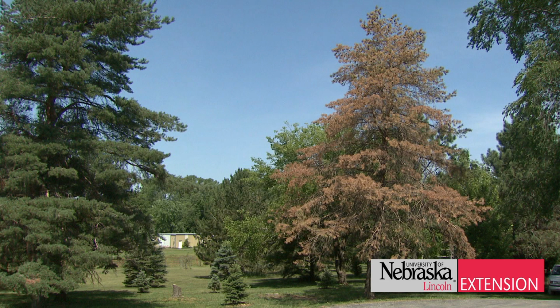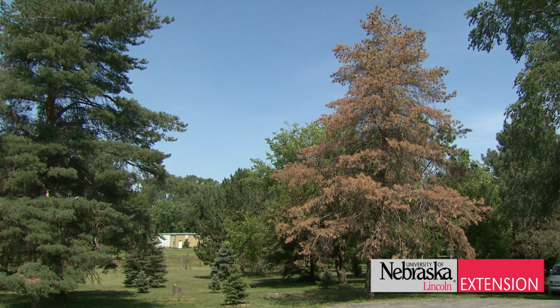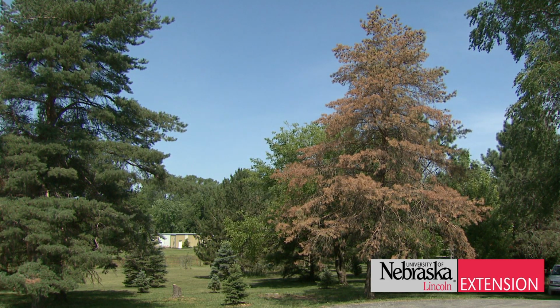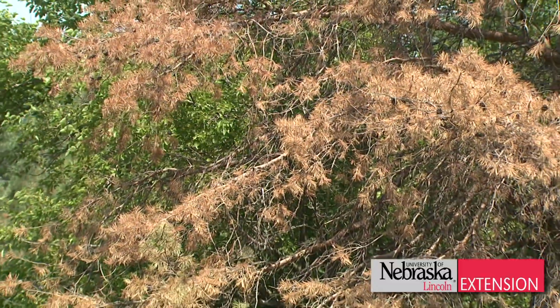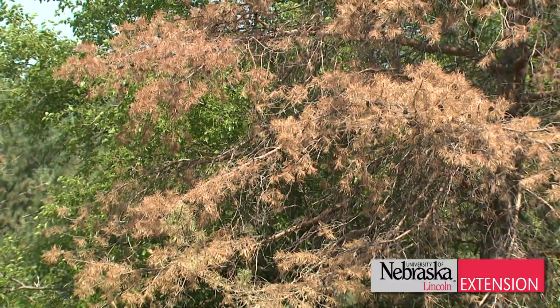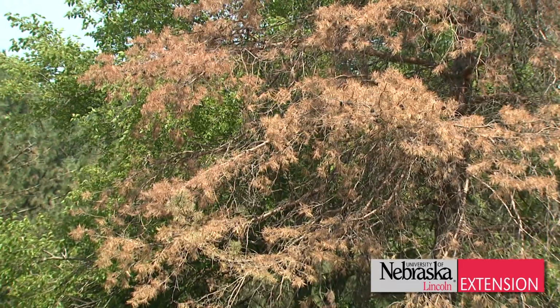Today we're looking at the problem that exists in the state of Nebraska on the pine wilt situation. This is the Scotch pine that is being killed by the pine sawyer beetle. This is a classic example right here of a tree that looked fine the first week in March. Now 90 days later it's completely dead.